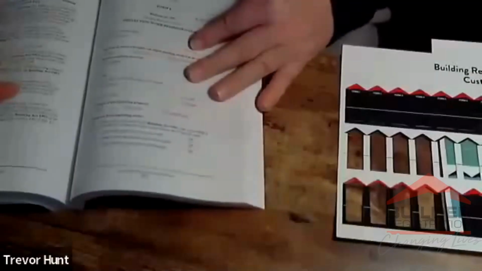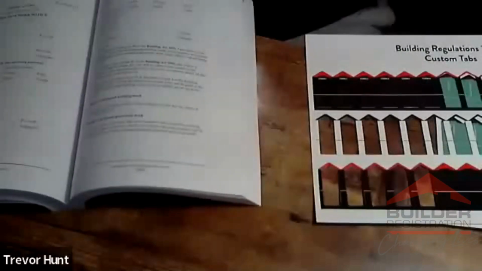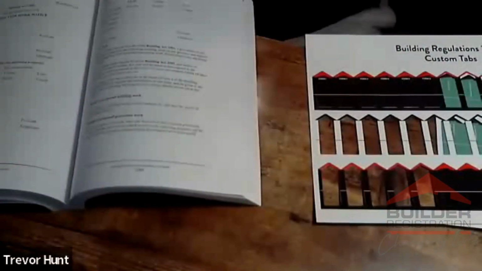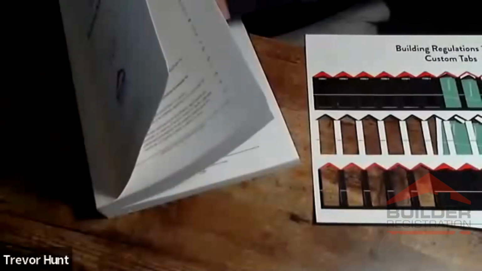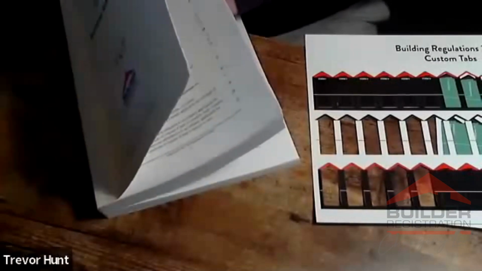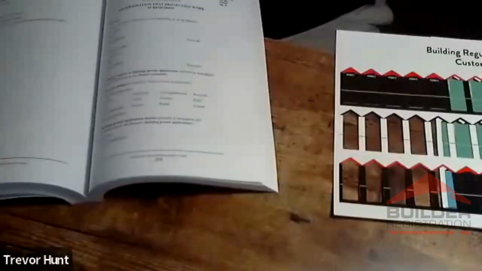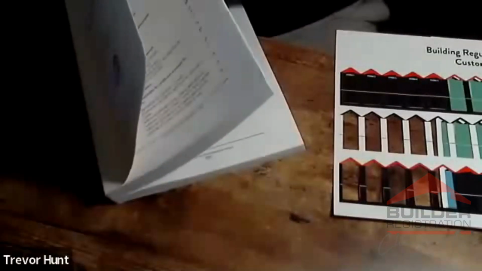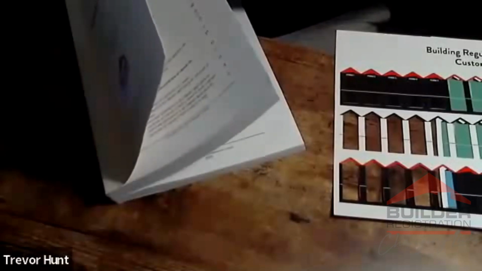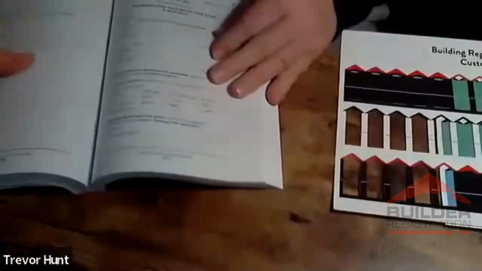Okay, Form 8. Into Form 7. Into Form 6. That's my protection works run.